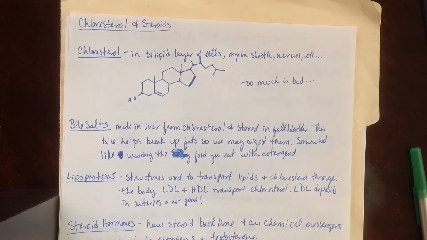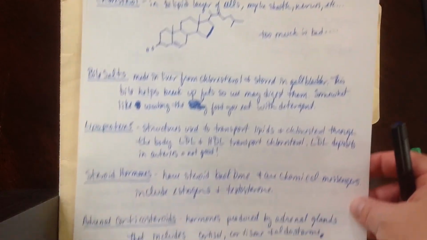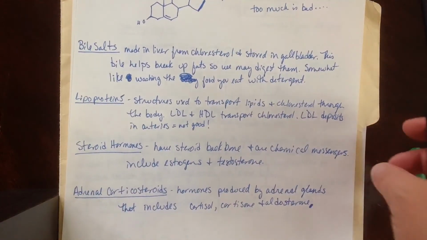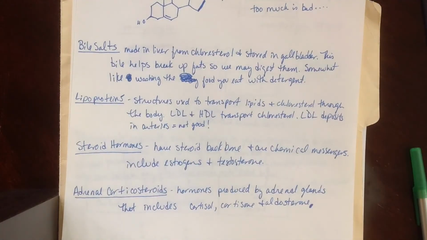We also need it in myelin sheath and nerves, but if you have too much, you all know this, it is not good for you. Okay. There's other categories of things that we need to think about. Bile salts. Bile salts are made in the liver and they're from cholesterol and they're stored in the gallbladder. This actually helps break down fats and that's important for digestion, right?